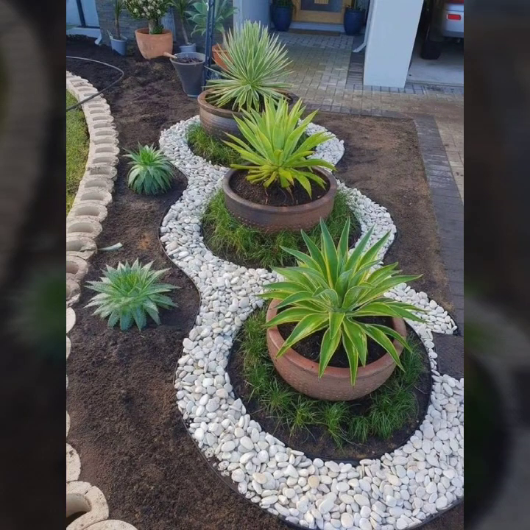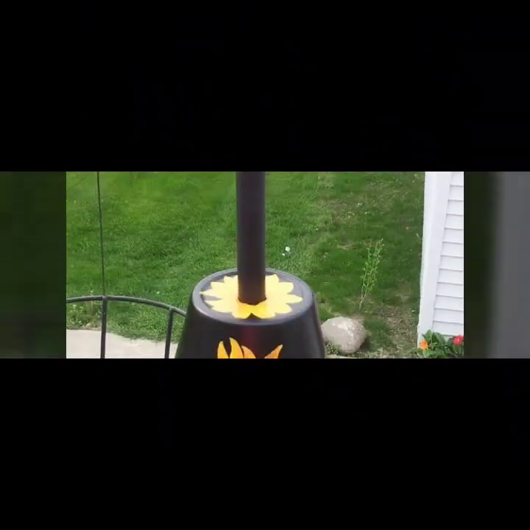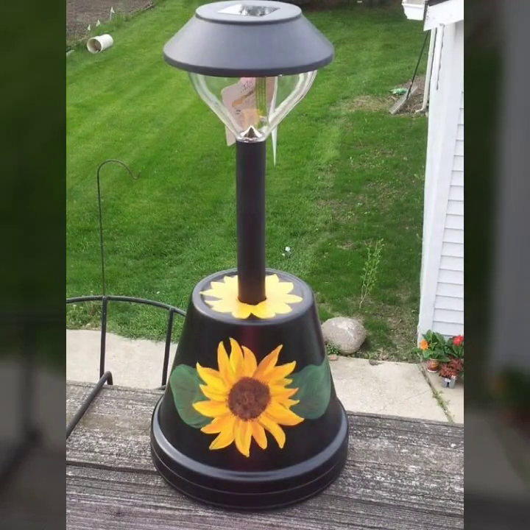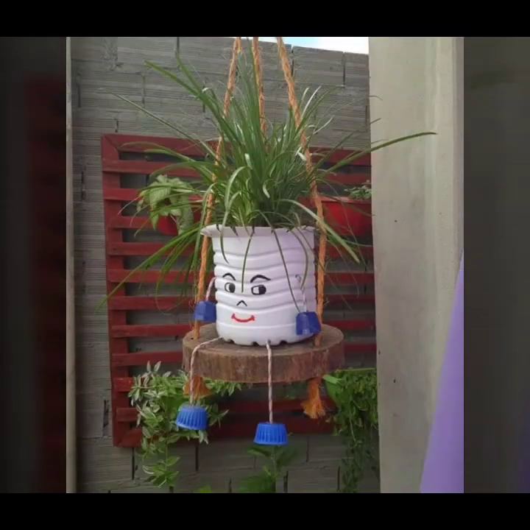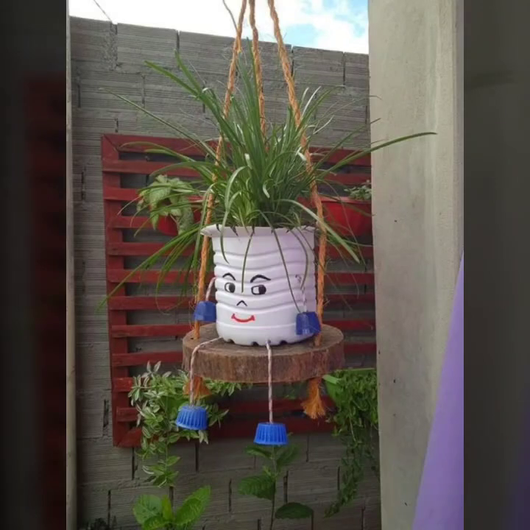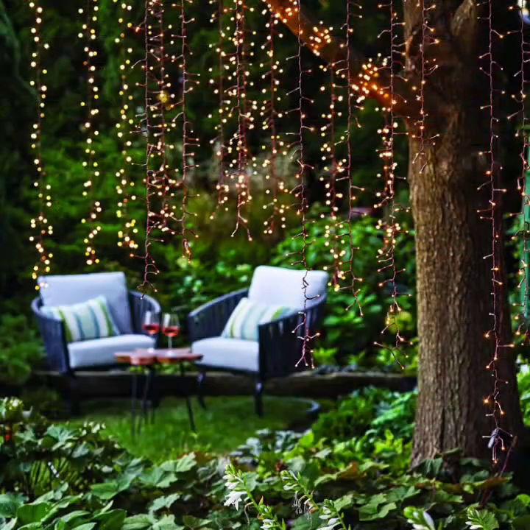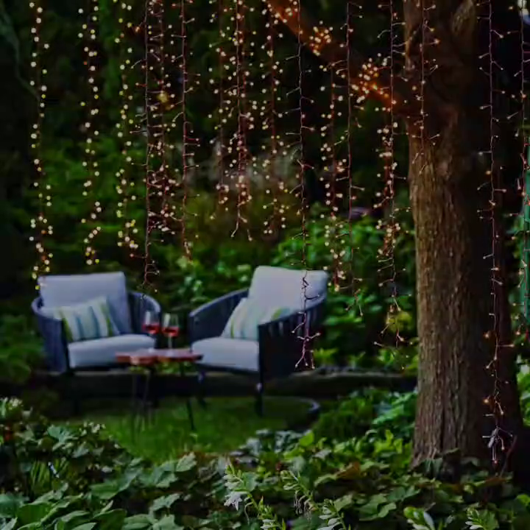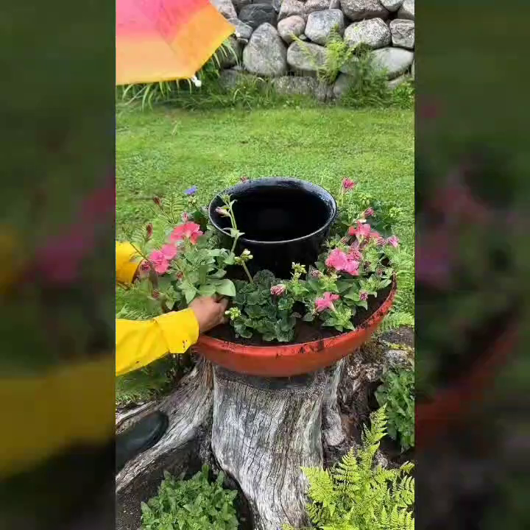In this video you will see garden decoration ideas. Garden decoration refers to the art and practice of enhancing the aesthetic appeal and functionality of a garden. It involves the use of various elements such as plants, ornaments, lighting and furniture to create a pleasing outdoor environment.